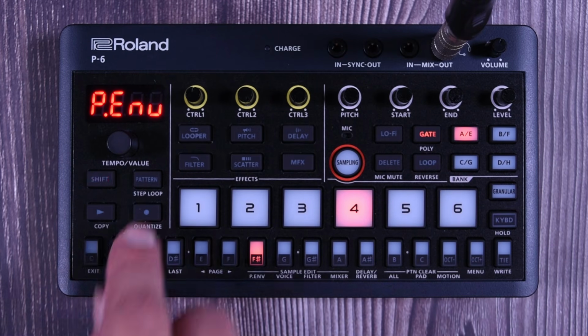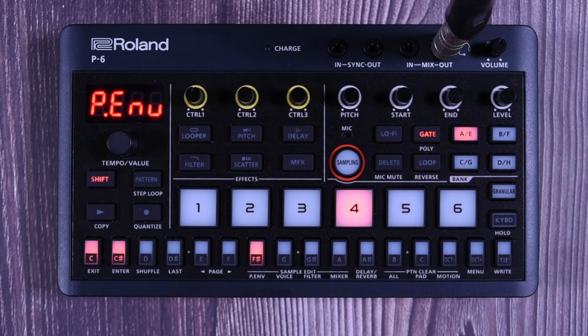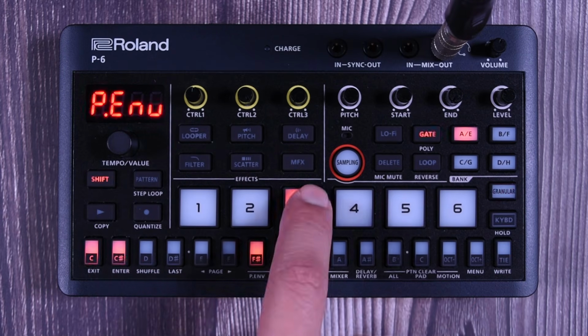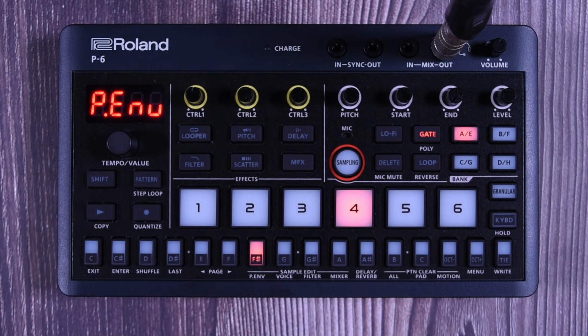All right, so I'm going to keep moving forward. Oh, one thing that I didn't say is that you don't have a pitch envelope for the granular. If I go to the granular, notice that it goes out. So you don't have it. And that's pretty much it. This one is pretty simple.